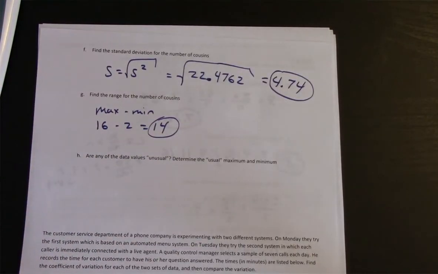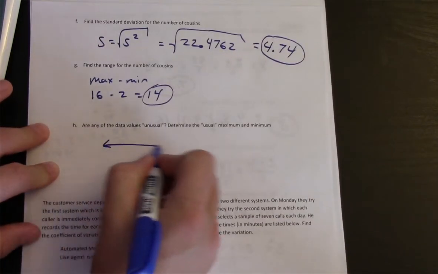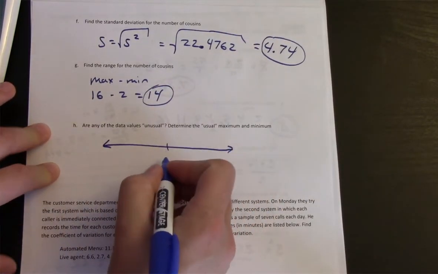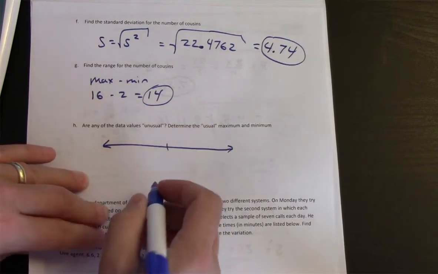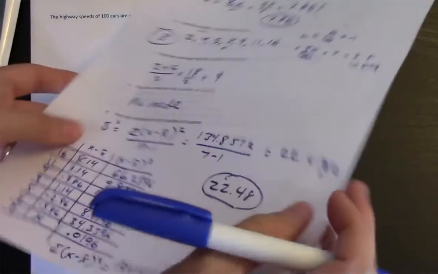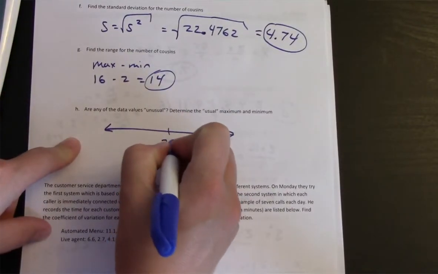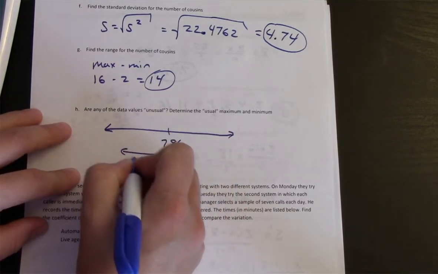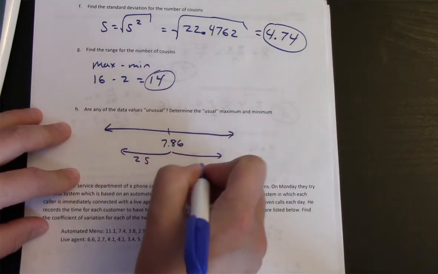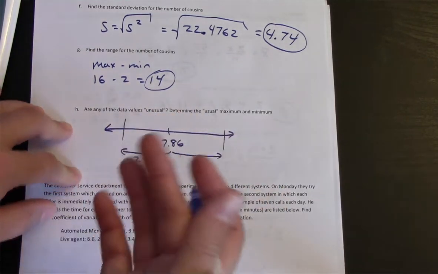Are there any unusual values? So use the range rule of thumb. Sometimes drawing this out is helpful. In the middle is where the mean is, at 7.86. We would go 2 standard deviations below the mean and 2 standard deviations above the mean, and anything between that would be considered usual.